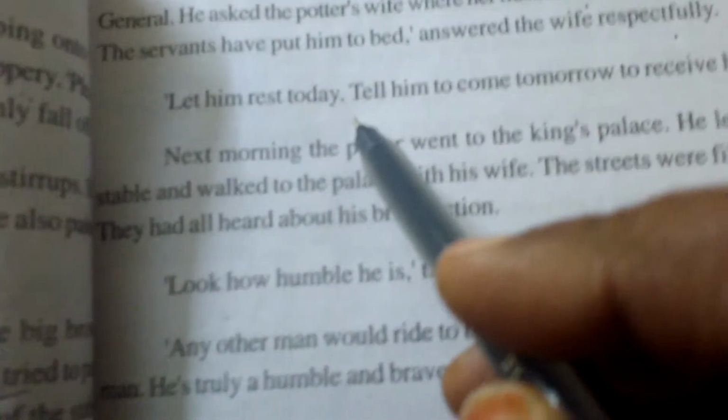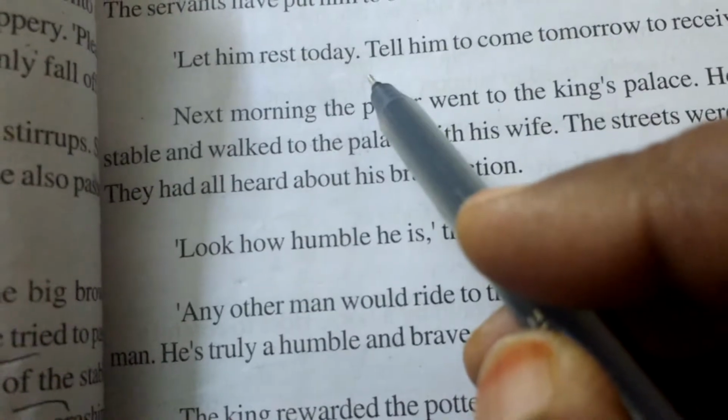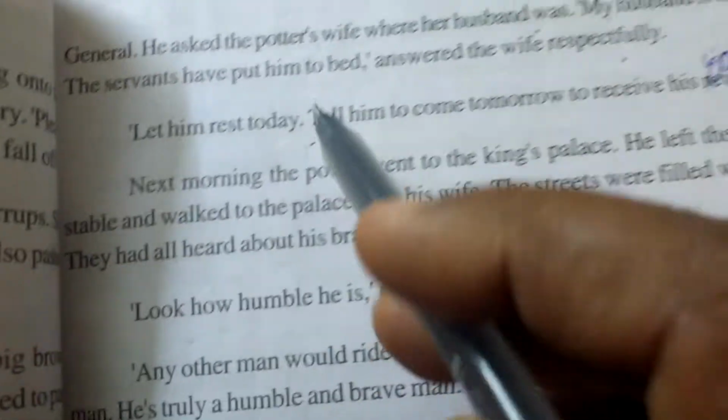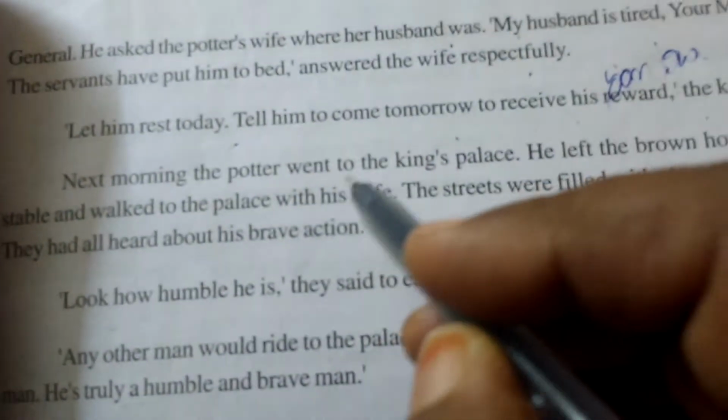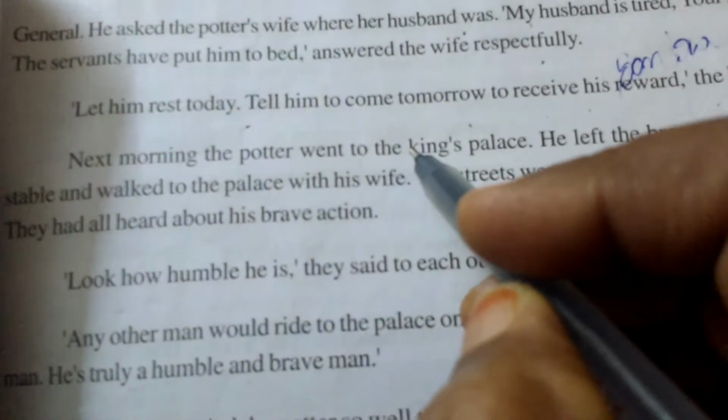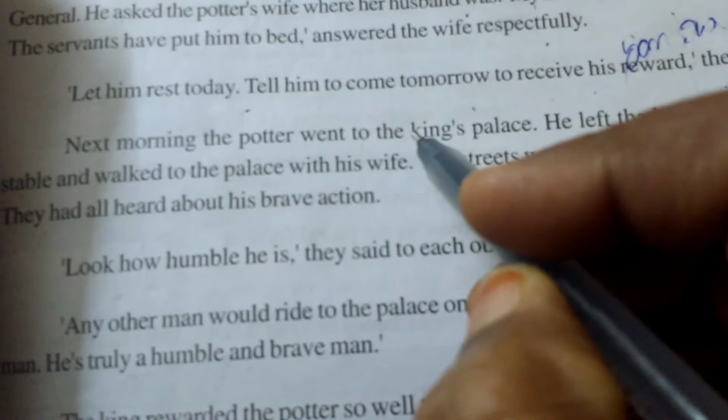Let him rest today. Okay, it's okay, let him rest today. Continue his sleep. Tell him to come tomorrow to receive his reward. What did the king say? Let him rest and tell him to come tomorrow to receive the award for his bravery.